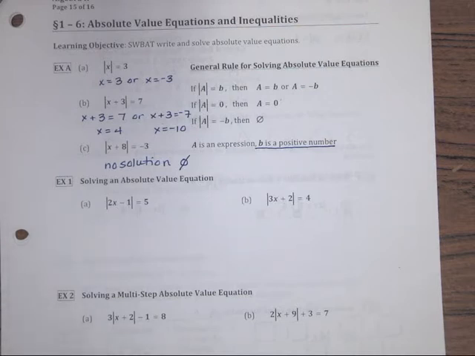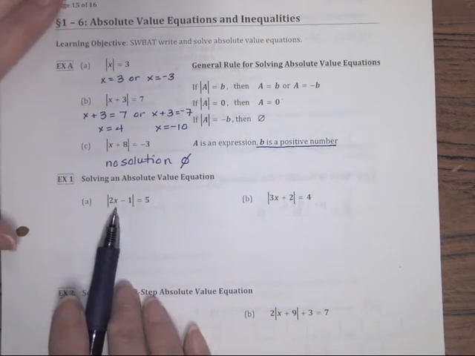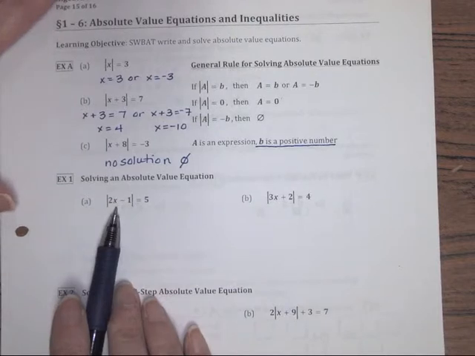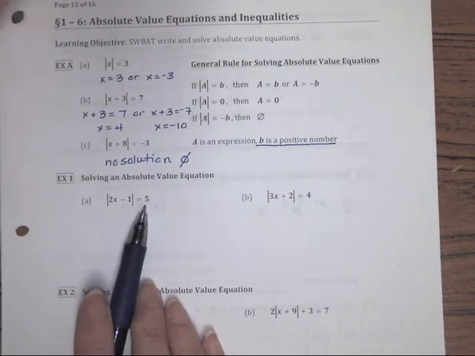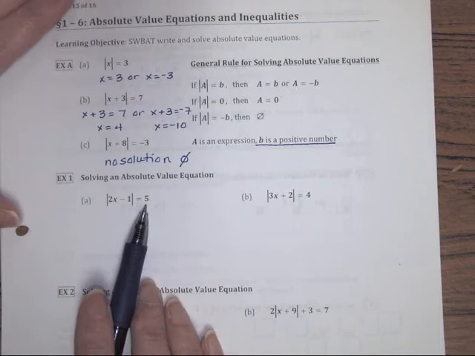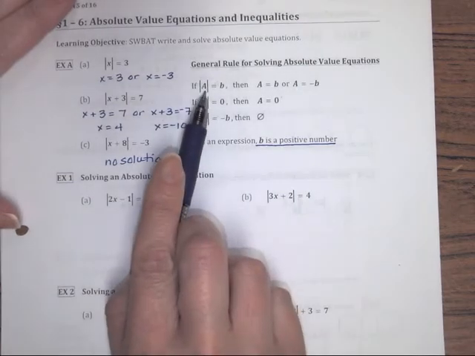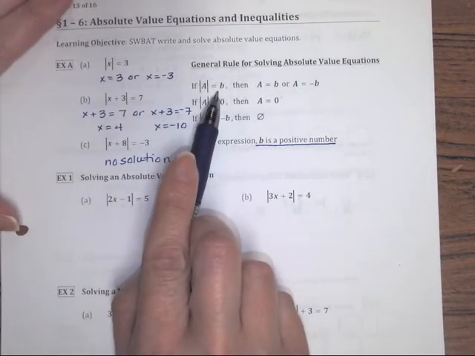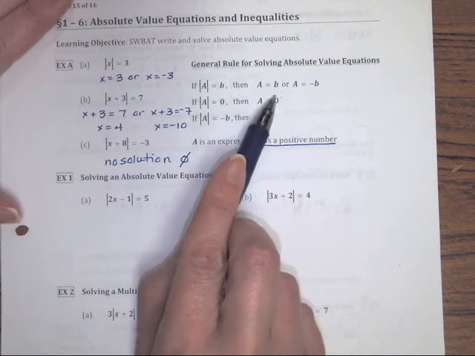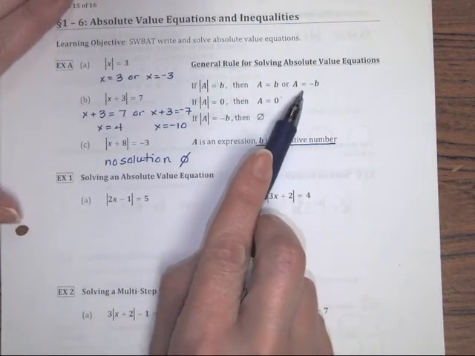So what we're going to do is go through some examples of working these kinds of problems, and they're ones that maybe aren't as easy to solve just by looking at them. So we're going to use the process. Now here, I have absolute value of 2x minus 1 equals 5, and 5 is a positive number. So we're going to go up to the rule where we have absolute value equals a positive number, and we're going to write two equations without the absolute value bars.